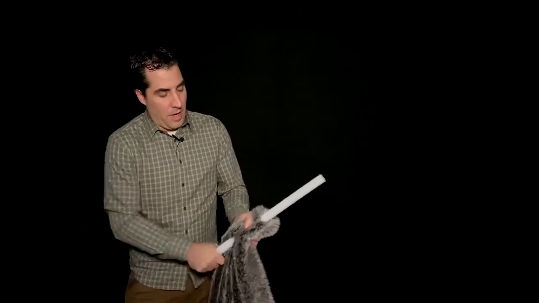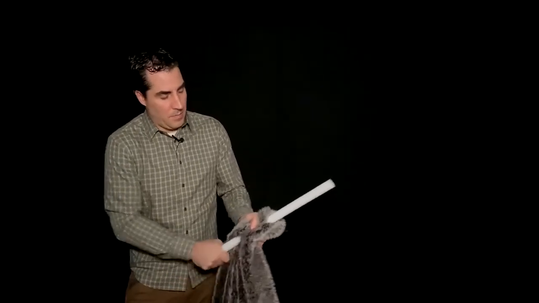For the first demo, we're going to look at static electricity. Now, we all know what static electricity is. We've probably shocked a sibling or got shocked by a door handle. And we get this shock and it's uncomfortable. There are actually some health effects that are associated with high levels of positive ions in the environment, which is related to static electricity.